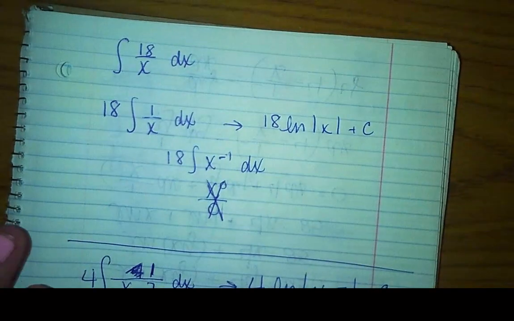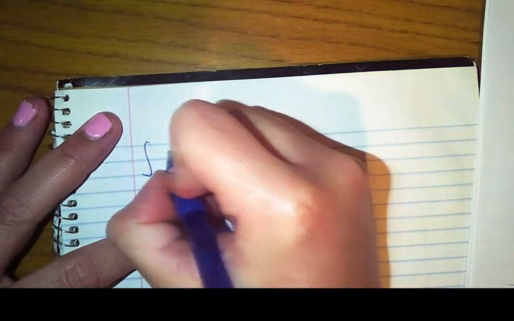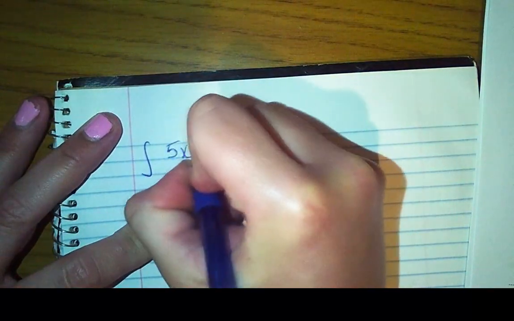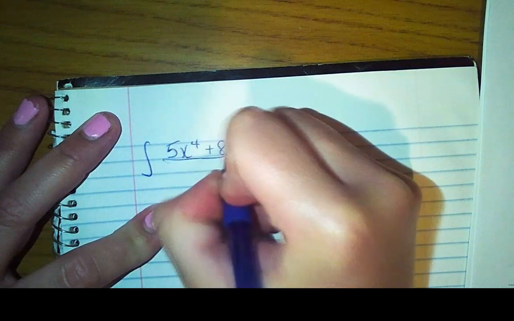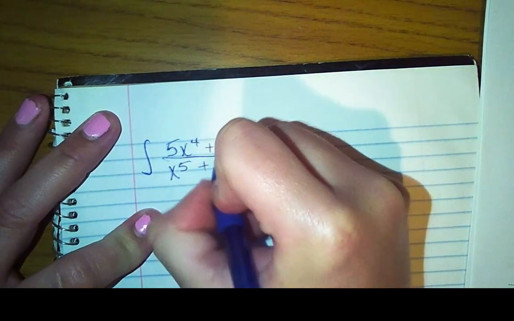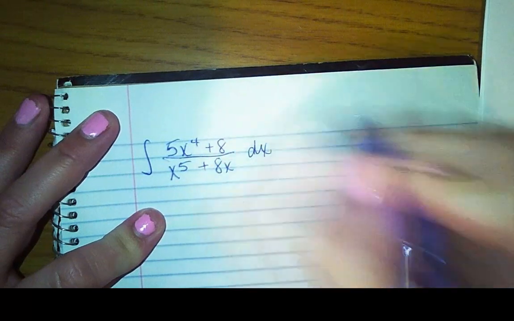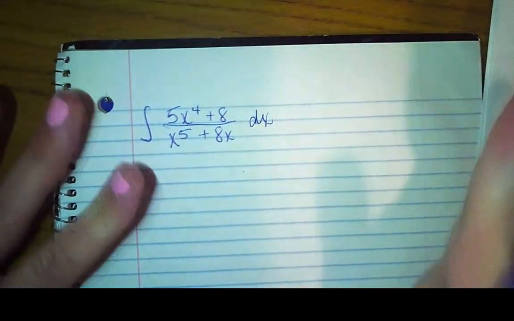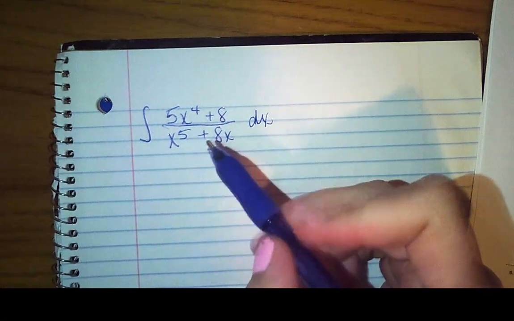All right, so let's do another one. We have number 5 says the integral of 5x to the 4th plus 8 over x to the 5th plus 8x dx. And so now I'm getting kind of freaked out because it's getting messier.